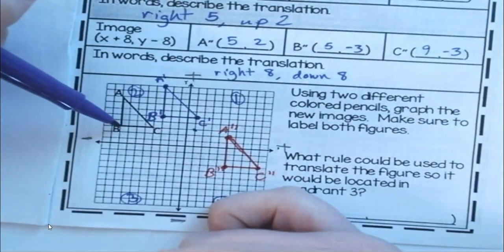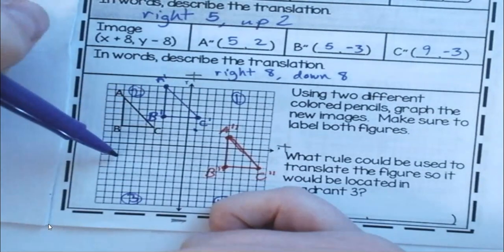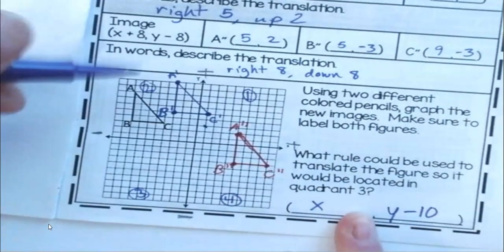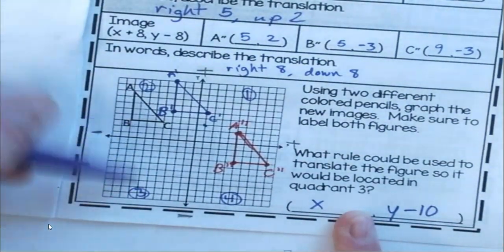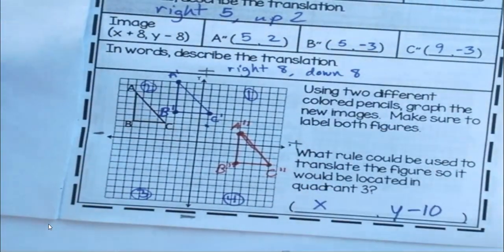But if you want B, or I would actually do A, to put A all the way down into quadrant 2 or 3, you'd have to go like 9 or 10 units. But we could just say 10. So Y, move A down 10, B down 10, and C down 10, and that whole shape would end up in quadrant 3.